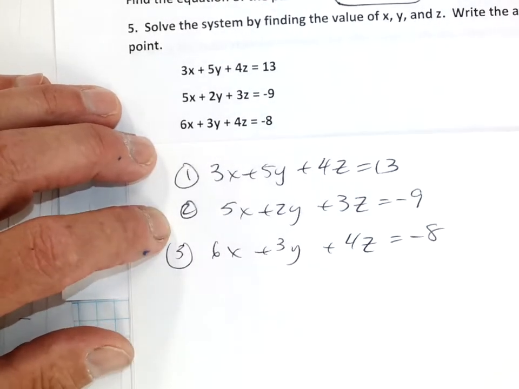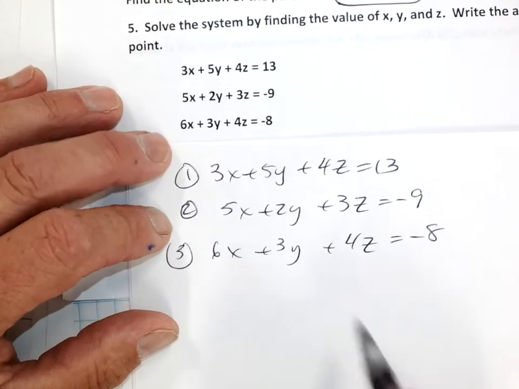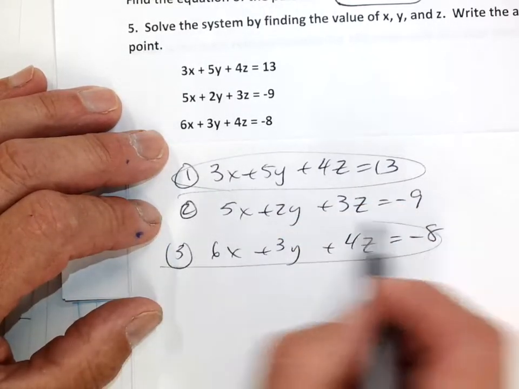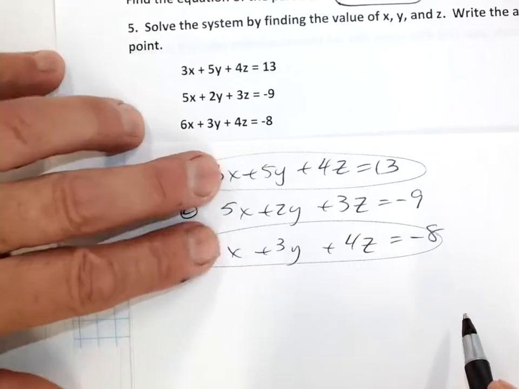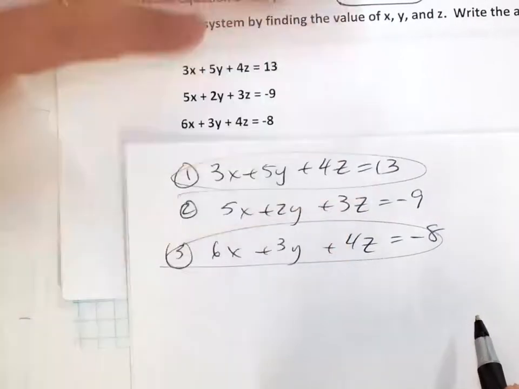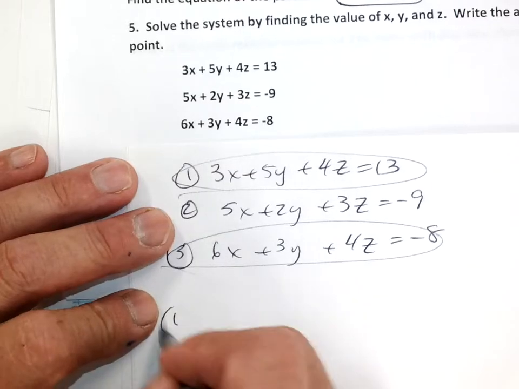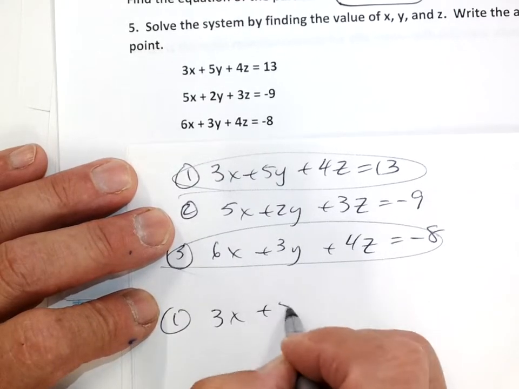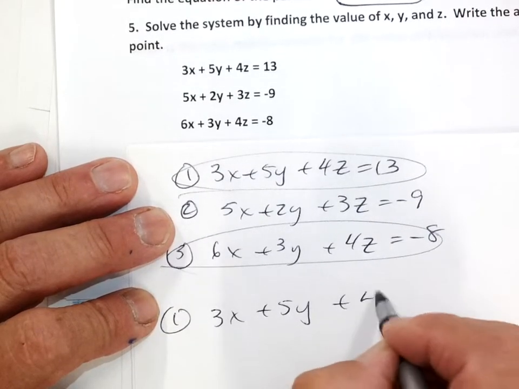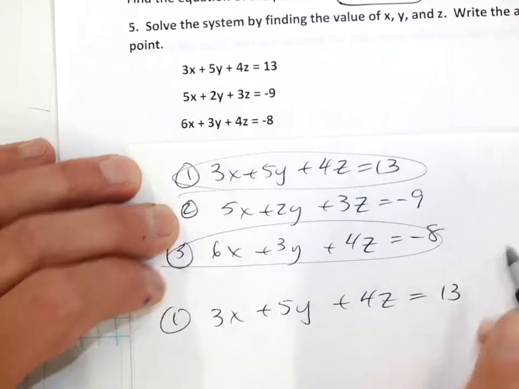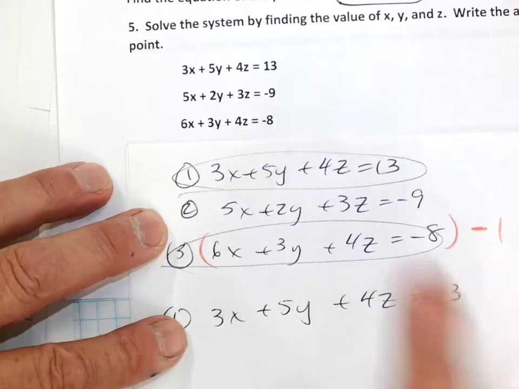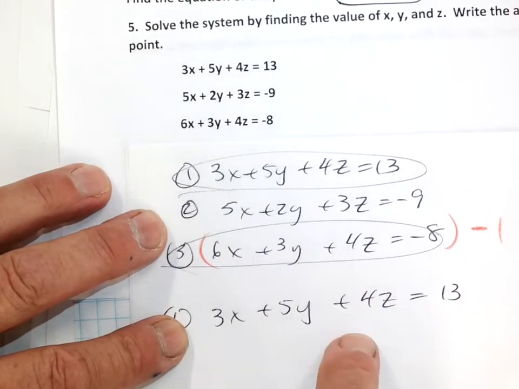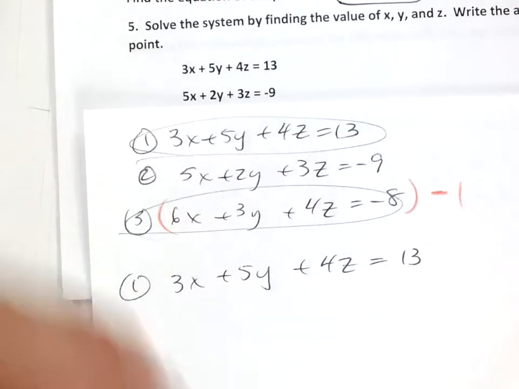Now here's what I think I'll do. I think I'll put 1 and 3 together, and I'll cancel out the x's. Oh no, cancel out the z's. Of course, cancel the z's. Okay, equation 1, 3x plus 5y plus 4z equals 13. And then what I'm going to do is multiply equation 3 by -1, because that'll make a -4z. I like that. But I've got to multiply it all the way through.